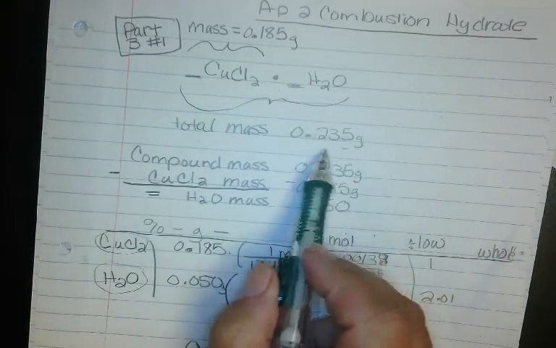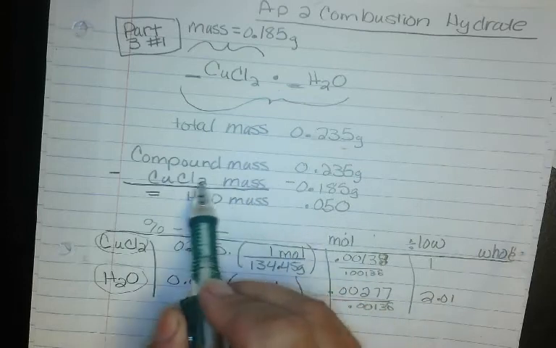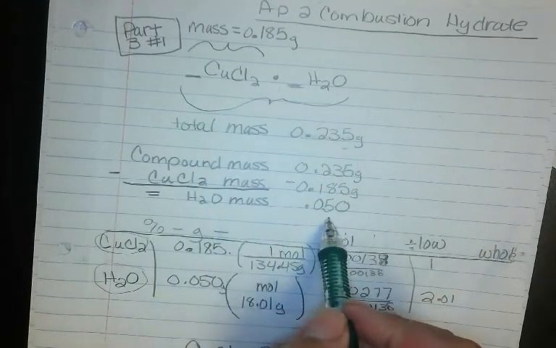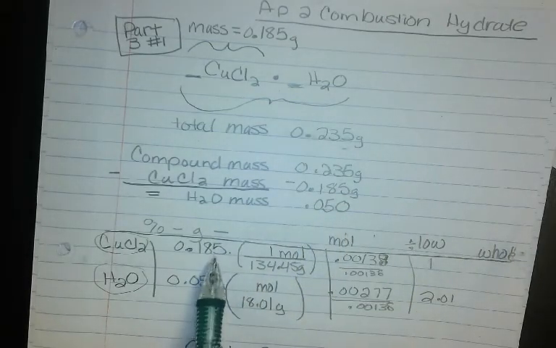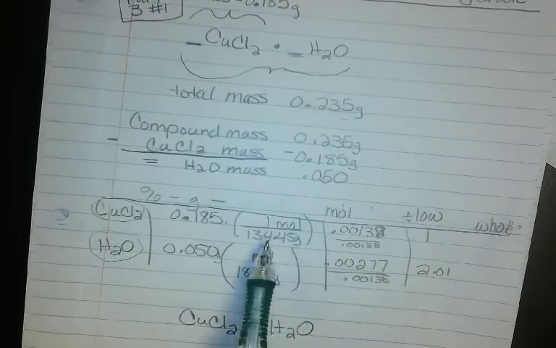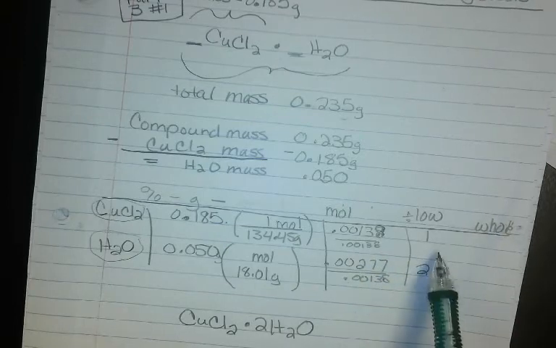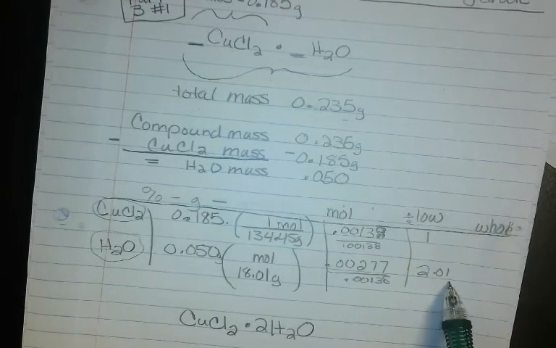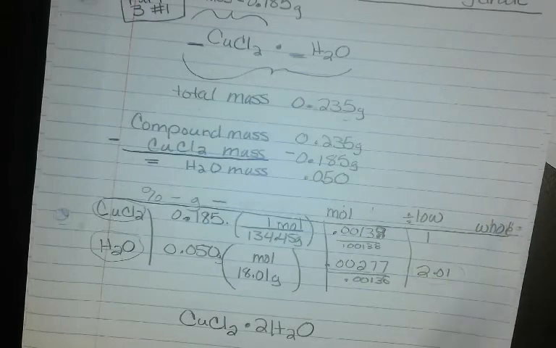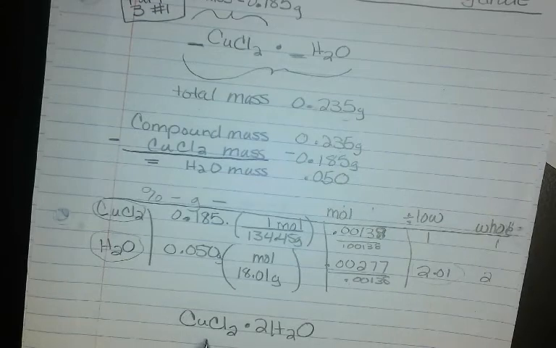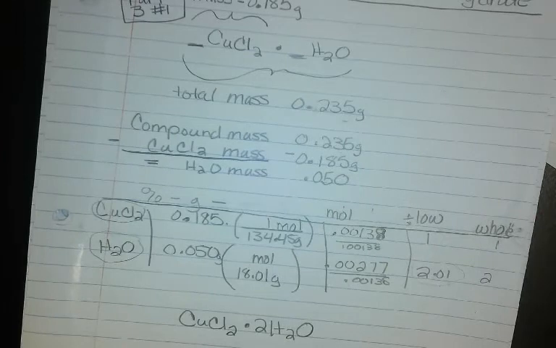So back to our problem. We have the mass of the compound minus the copper chloride that they gave us. That's going to leave us with the mass of the water. So I just plug this into my handy dandy empirical formula chart, and I convert it, and then we divide by the lowest, and I get a ratio of 1 to 2.01. That is a perfectly reasonable rounding to 2. Okay, and then we have copper chloride 1 and 2 water, so copper chloride dihydrate.